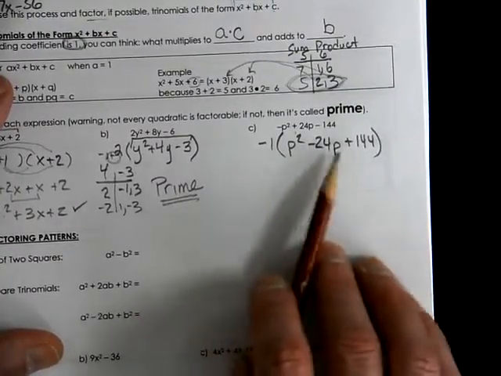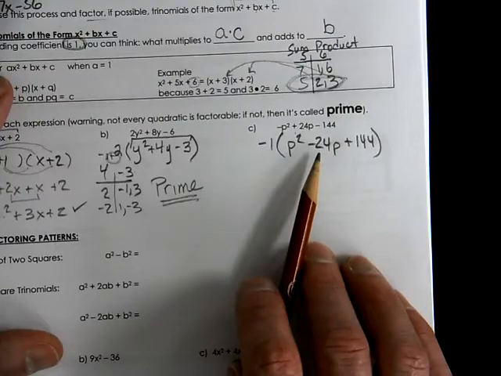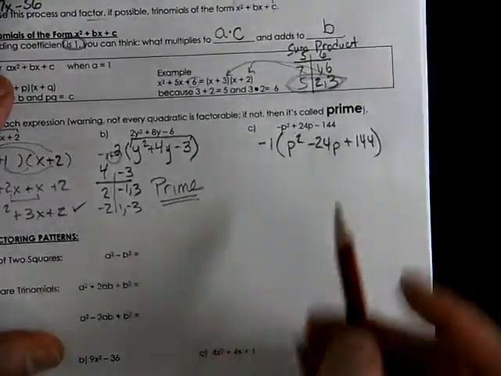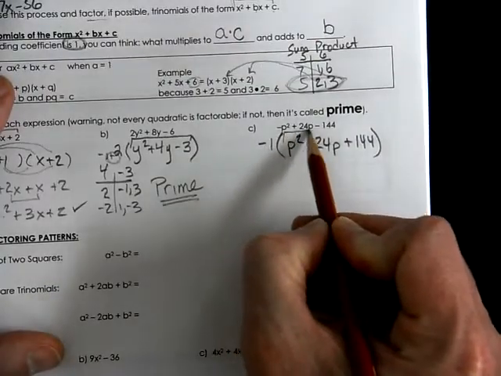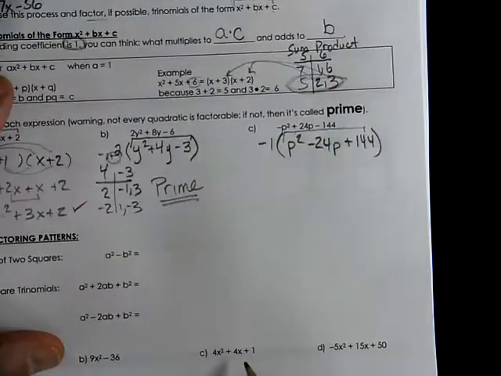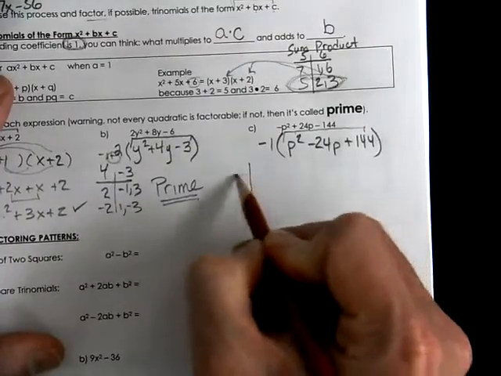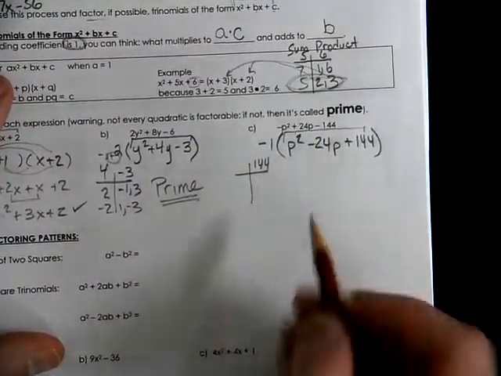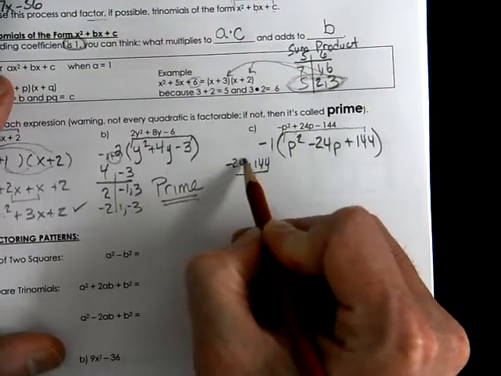This is actually a special case type, which would give us a shortcut. But if we don't recognize that, we would say what multiplies to be 1 times 144, and what adds to be -24.